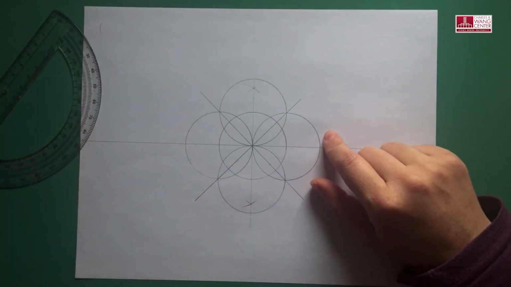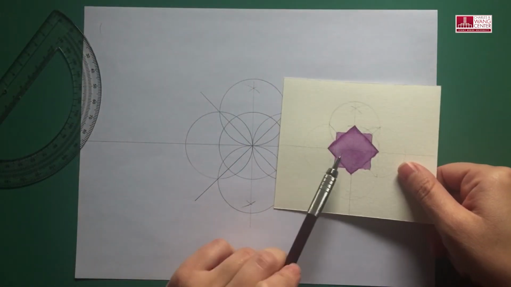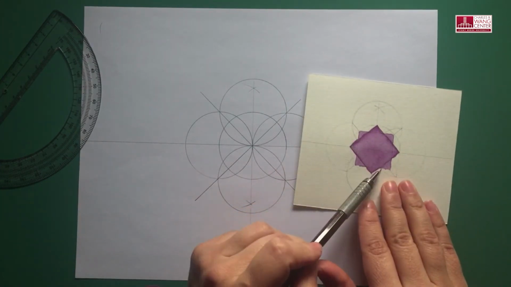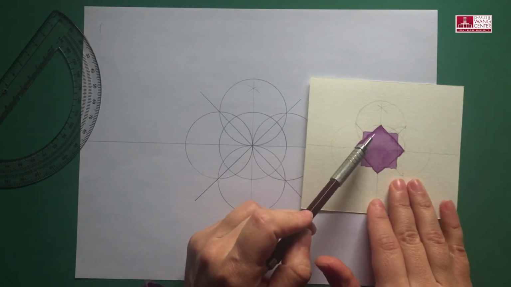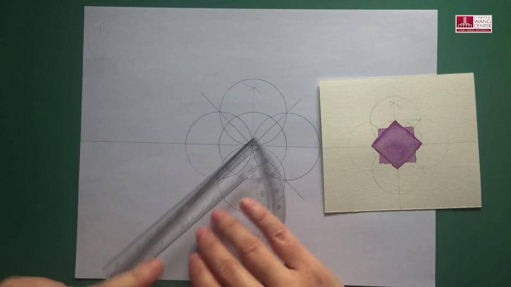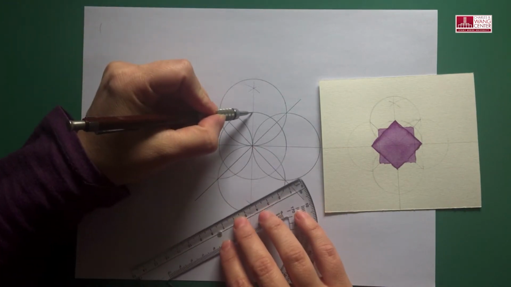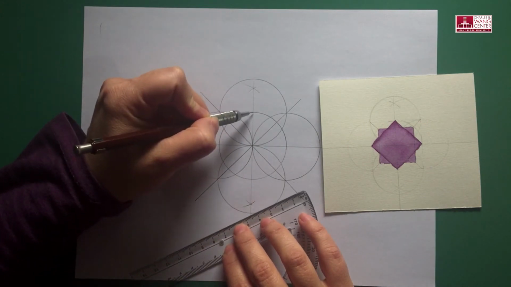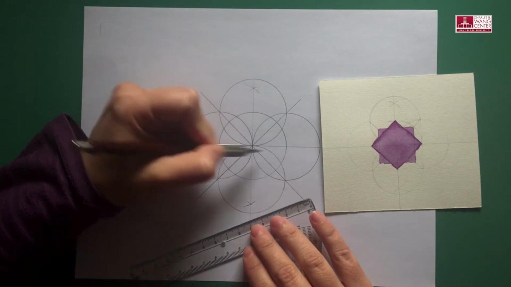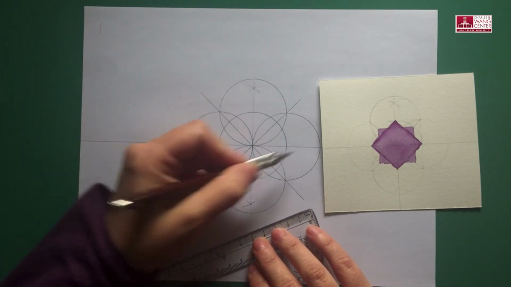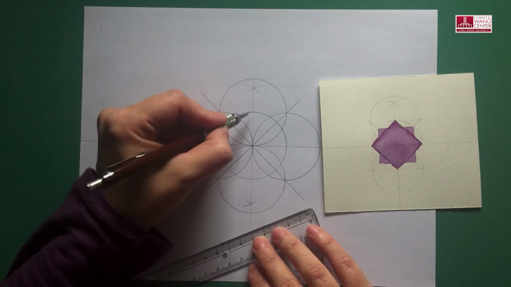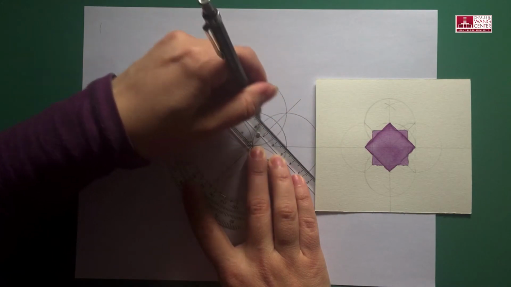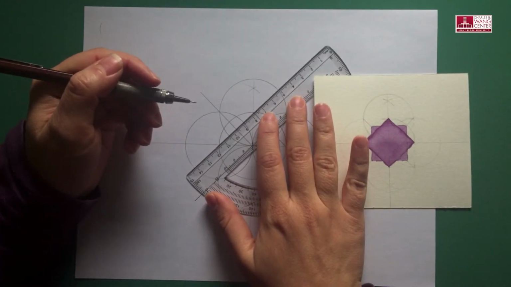The eightfold patterns basically consist of 2 squares. So we are going to find these 2 squares, one static one and one dynamic square, we call them. So what is the dynamic square? The dynamic square is the square which is constructed by connecting the intersection of the cross, the perpendicular line and the baseline with our main circle. So this is going to be our dynamic square.